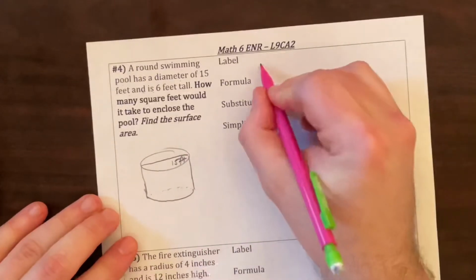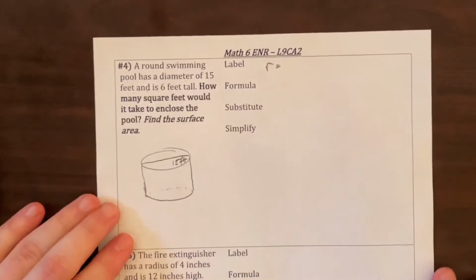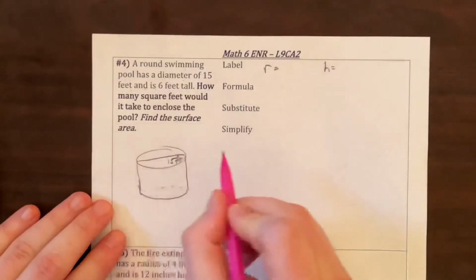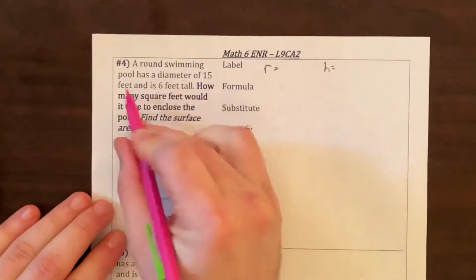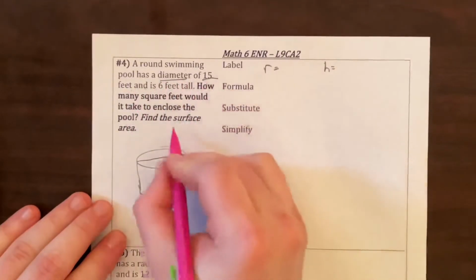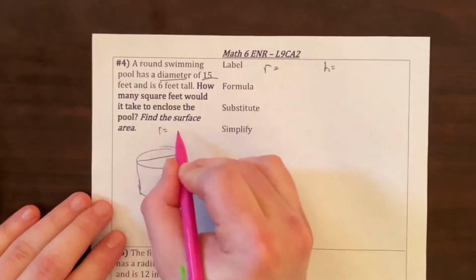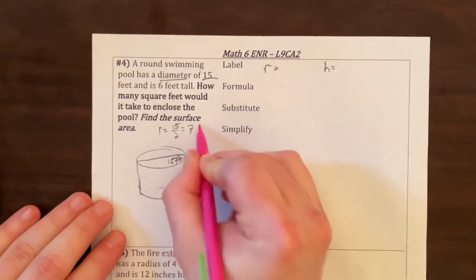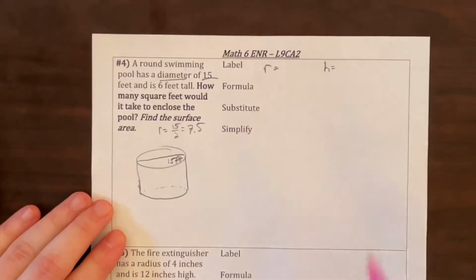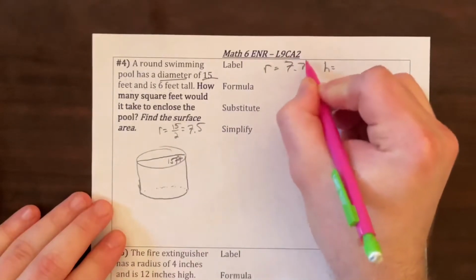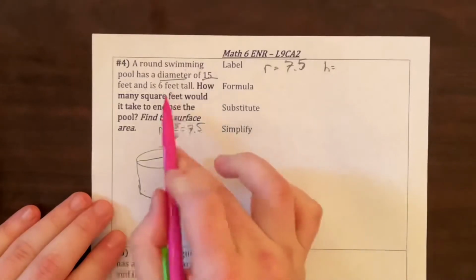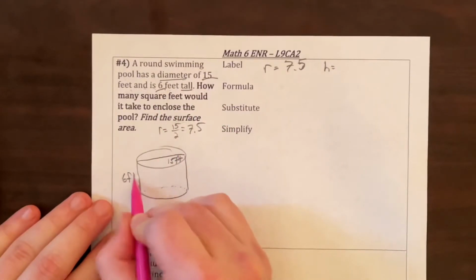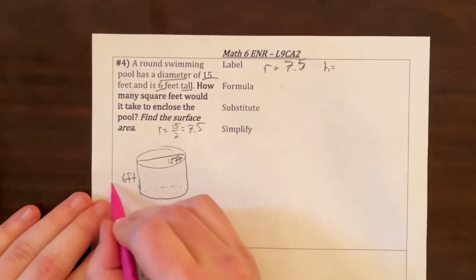However, remember, we need radius. Let me make sure it's not too slanted here. We need radius and we need the height. So if our diameter is 15, that means our radius is going to be half of that. So we need to take 15 divided by 2, which is going to be 7.5. So our radius is 7.5, and we said it is 6 feet tall. So this is going to be 6 feet, which is our height.